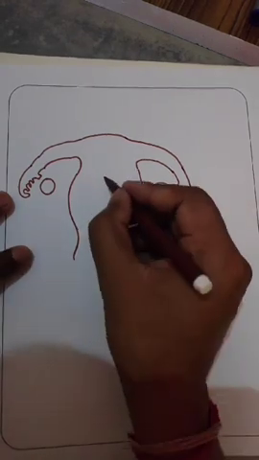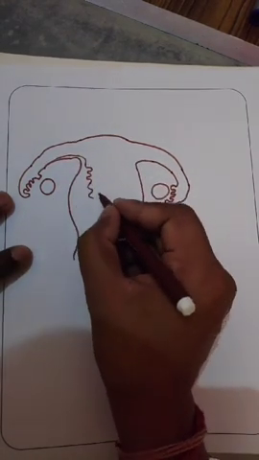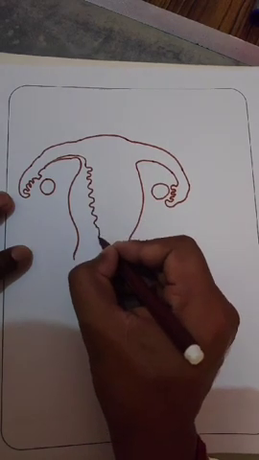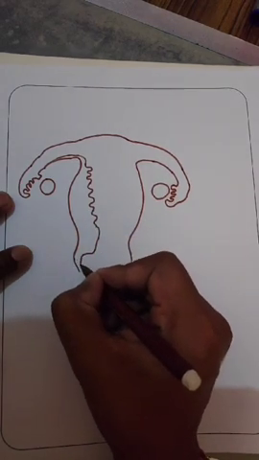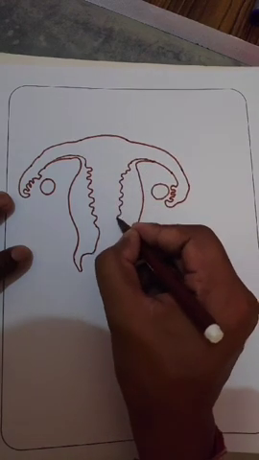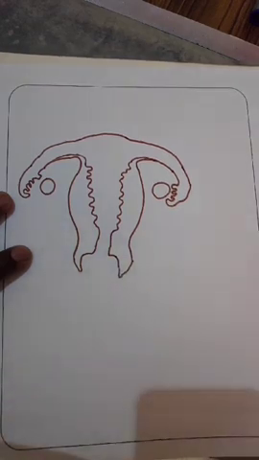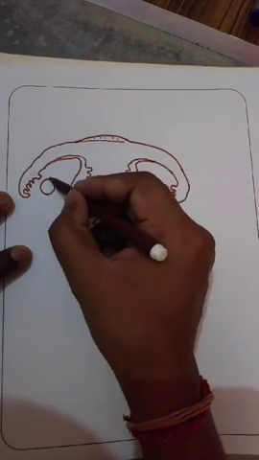So on each side a single ovary is located. It means overall there is one pair of ovaries and one pair of oviducts, one on each side of the human female reproductive system. It is very easy to draw. This one is the endometrium, the wall of the uterus. In class 10th you have also drawn it, but this is an elaborate form of that.